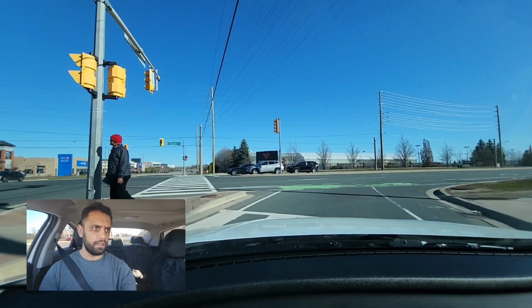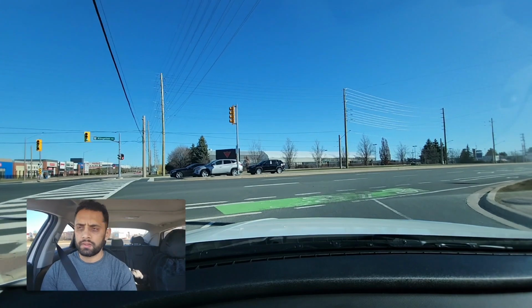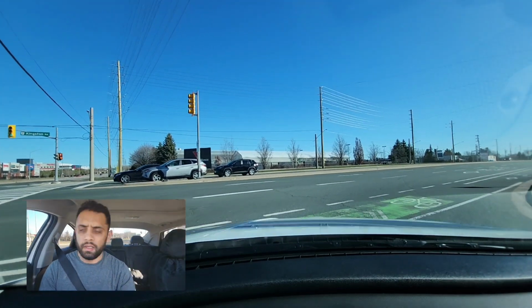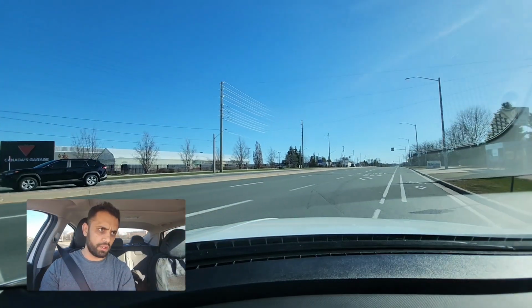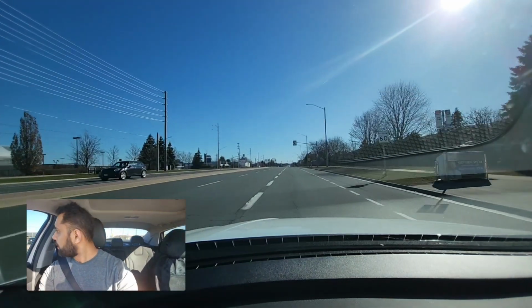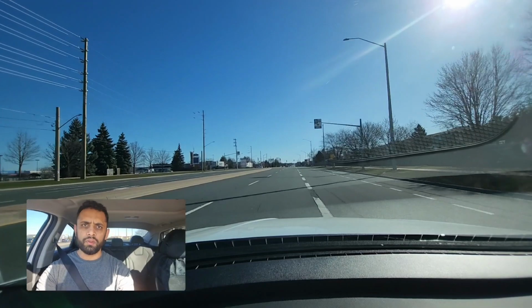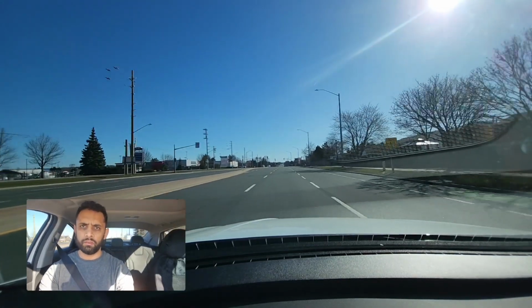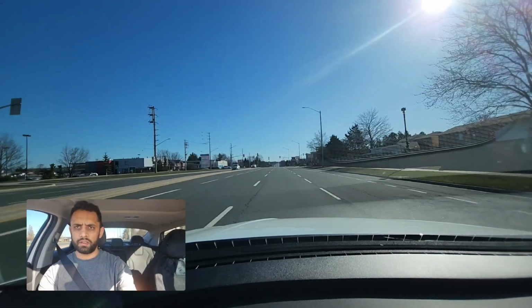So he's looking on the other side. That means we can inch forward and then look for the traffic and finish your turn. If somebody is crossing, we have to let them go first, and then we will inch forward and look for the traffic, and once it's clear, we can finish our turn.